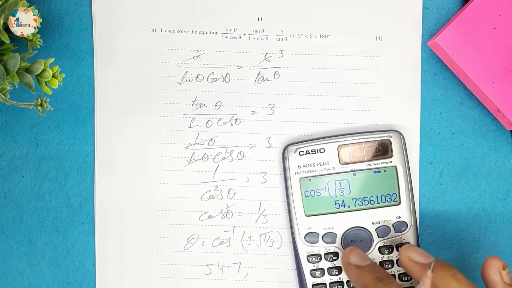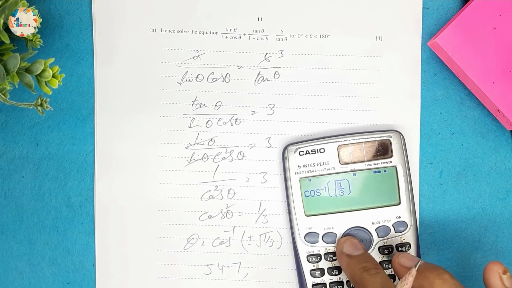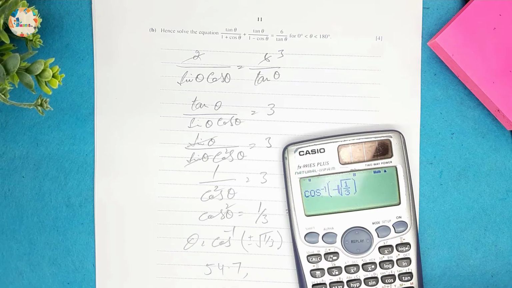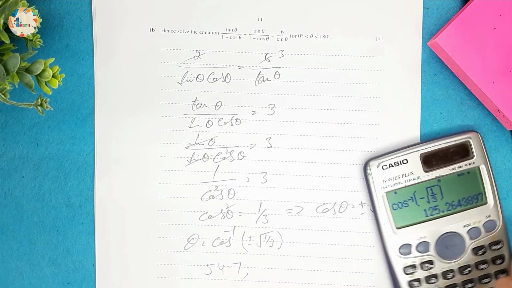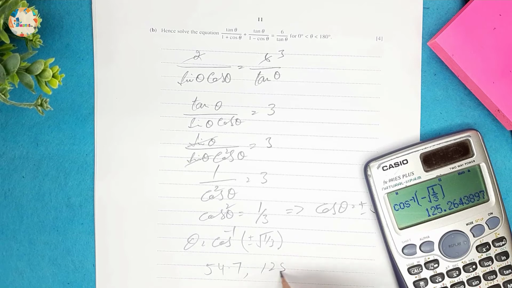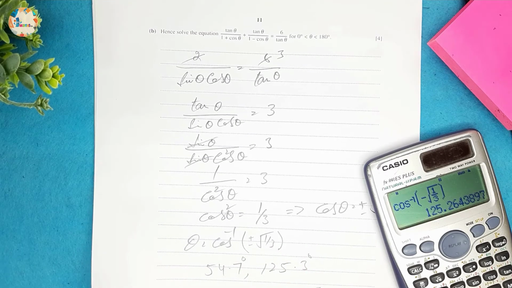And the second value with minus will be over here, and this one will be 125.26. We can write 125.3 degrees. So these two angles will be our answer. Even we can subtract this one from 180, we will get this. So we can use any of these two methods.